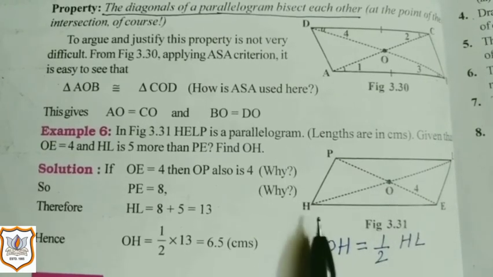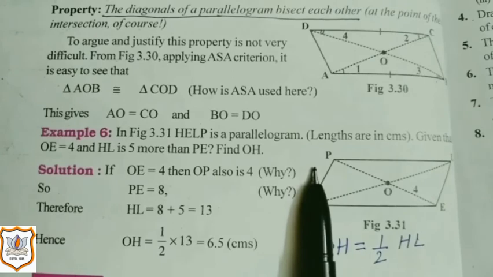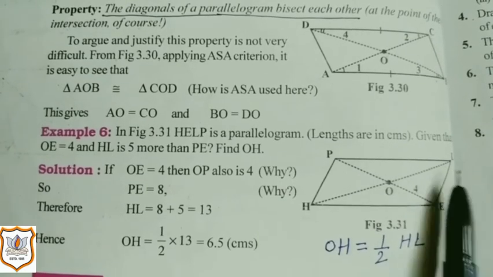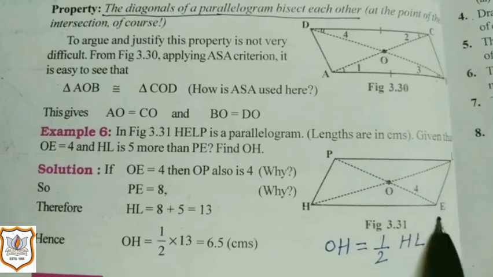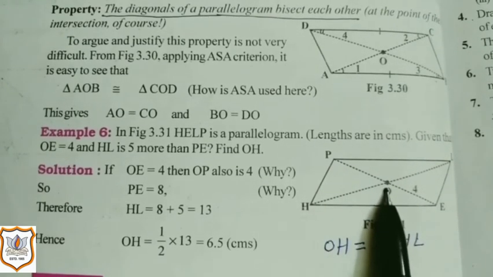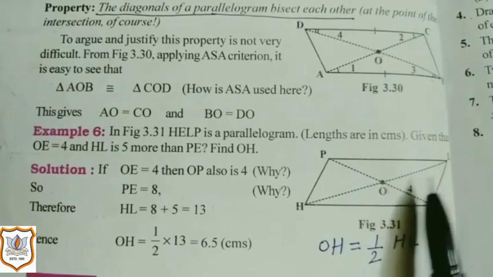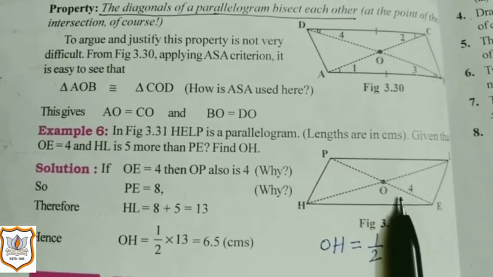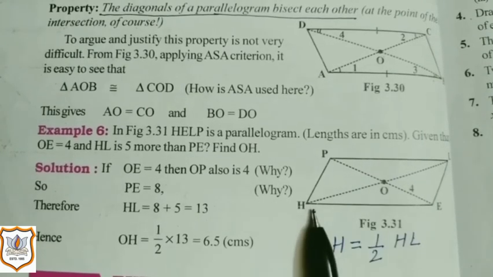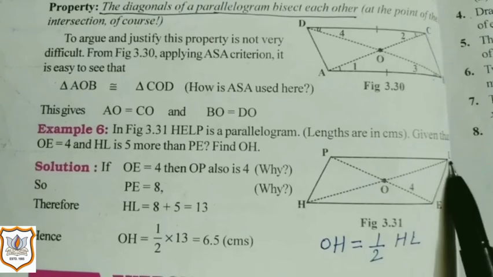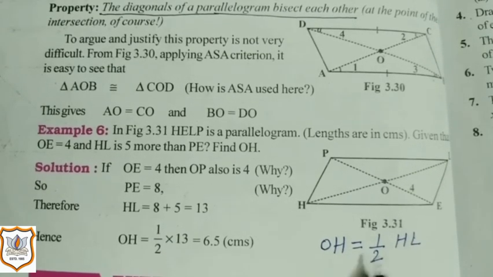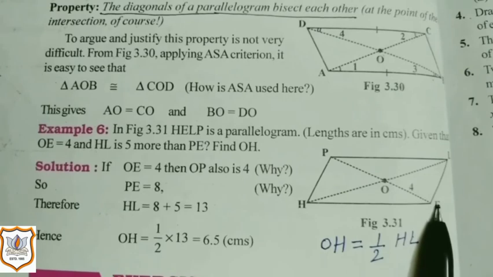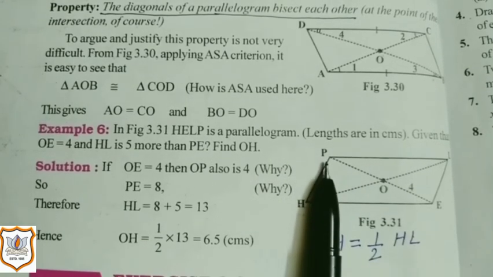Look at this figure. HELP is a parallelogram and EP and HL are two diagonals. Here HL and EP bisect each other at point O. So OH is equal to OL and OP is equal to OE. In other words, we can say that OH is half of HL. So we write OH is equal to 1 upon 2 HL. Same, OE is half of EP. Clear?